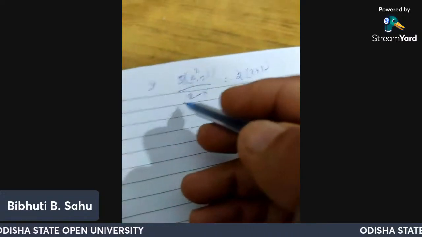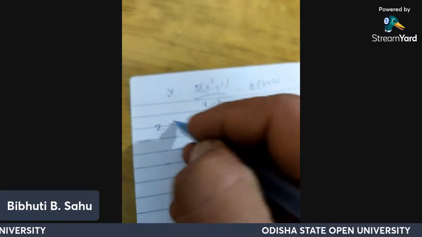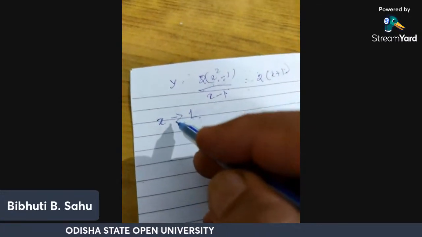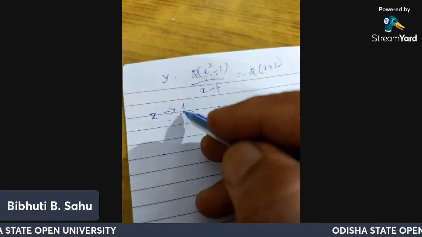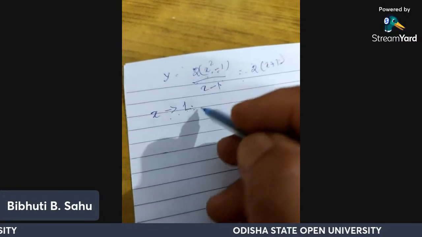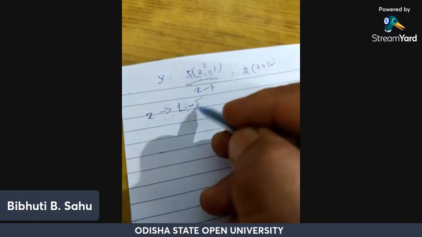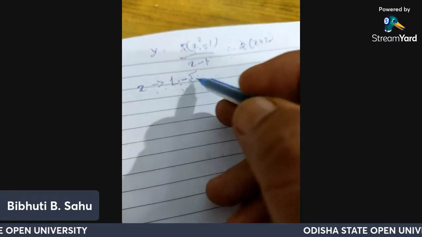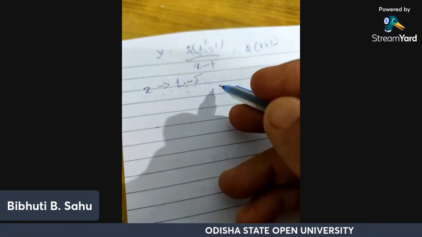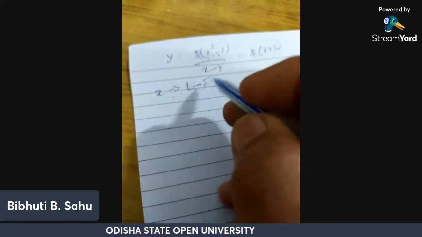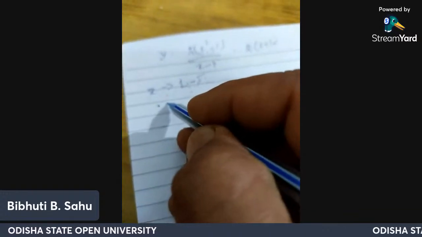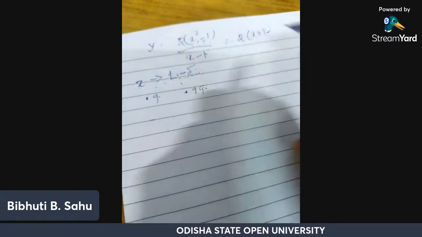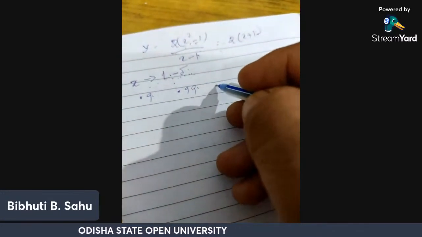So how does a limit work? Let me see. Let x tend to 1. Tending to 1 implies it is not exactly 1. It is something less than 1 or something greater than 1. For example, take 1 minus some negligible value delta. So 1 minus delta may be 0.9, 0.99, 0.999, and likewise. If delta is 0.1, then it is simply 0.9. If it is 0.01, then it will be 0.99. If it is 0.001, then it will be 0.999.